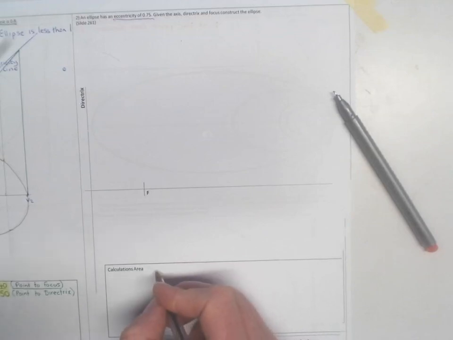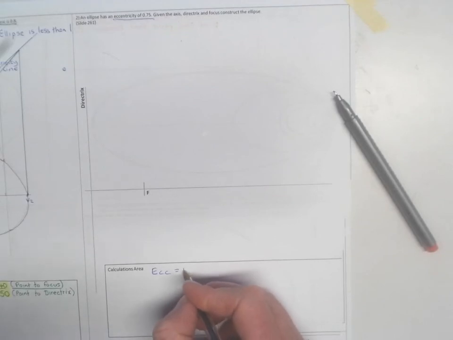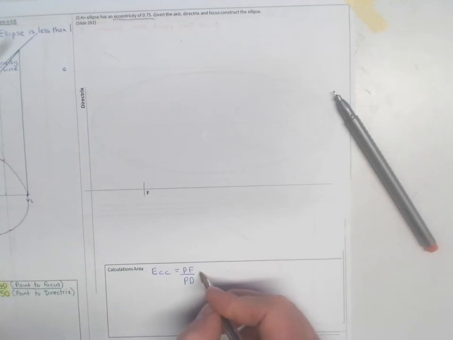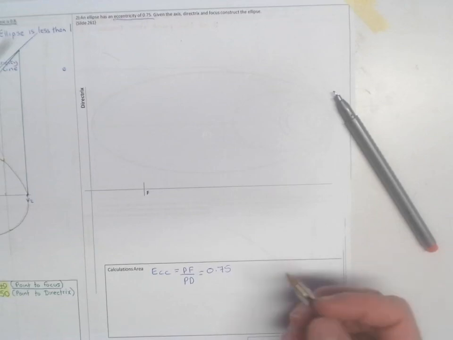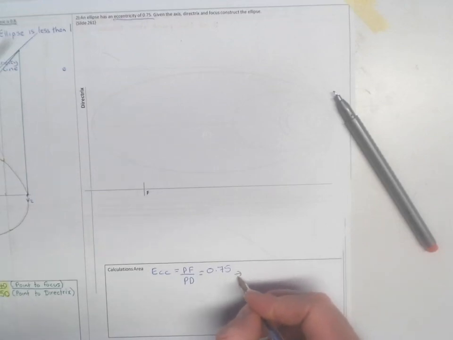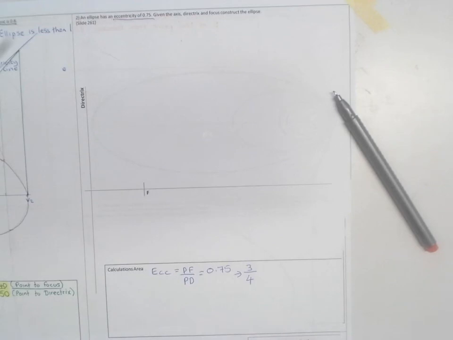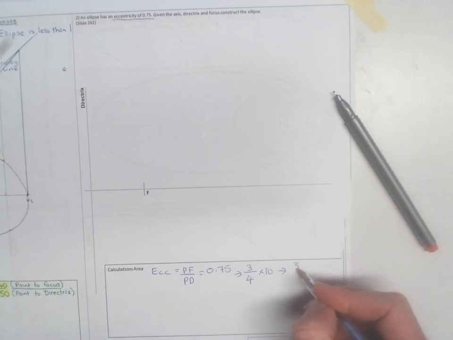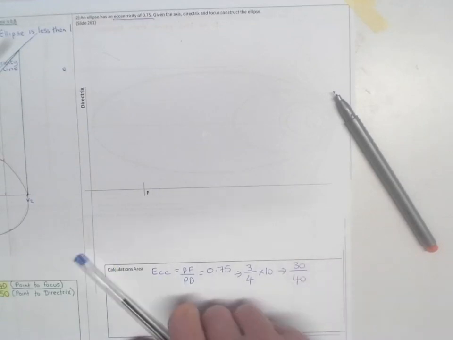So you can write your formula in the calculations area: ECC equals PF over PD. We're told that is 0.75. So 0.75 is the same as 3 over 4, because it's 3/4. So what we can do then is multiply that by, let's say, 10. So that equals 30 over 40.